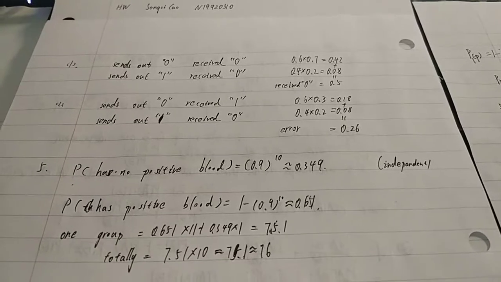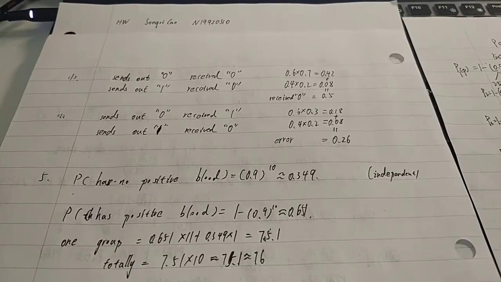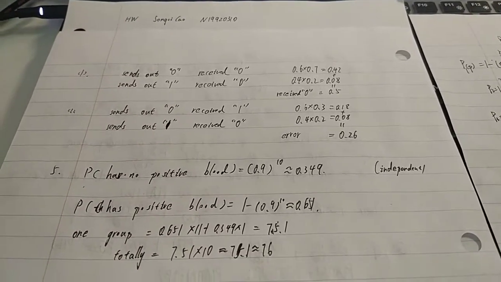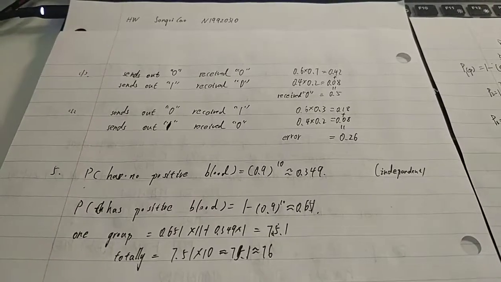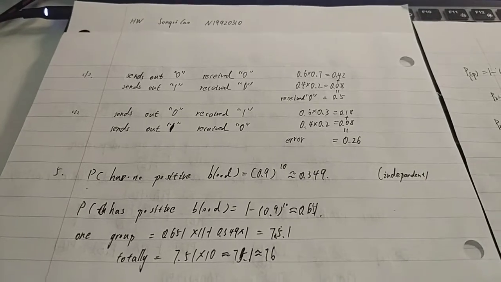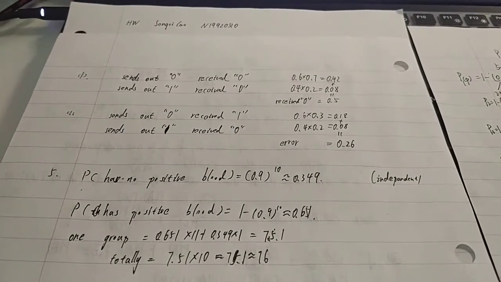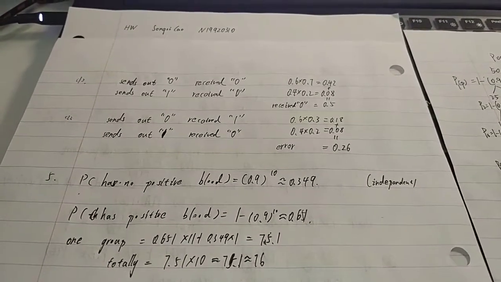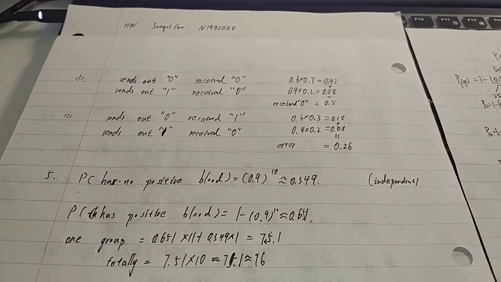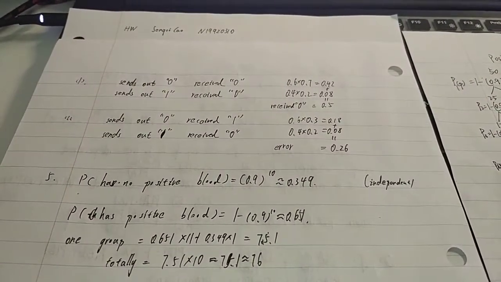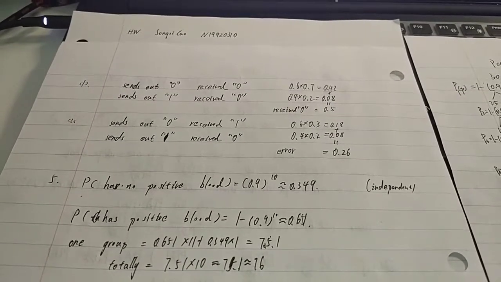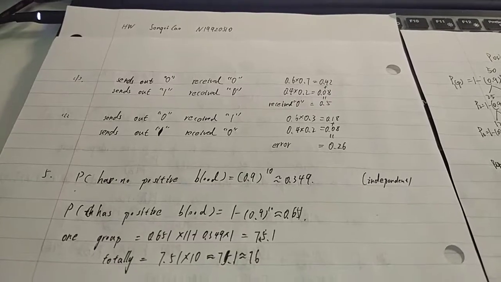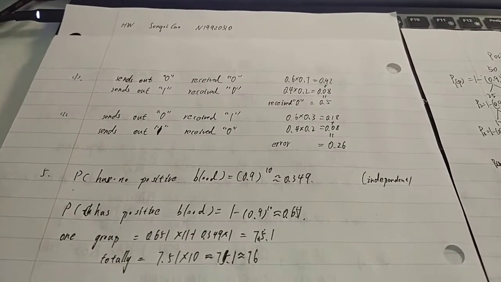0.349. That's because for one person, the test result being positive is independent of another person. So everyone having this disease is independent of each other. We can calculate by multiplying them together, so we can get the probability that one group has no positive blood.